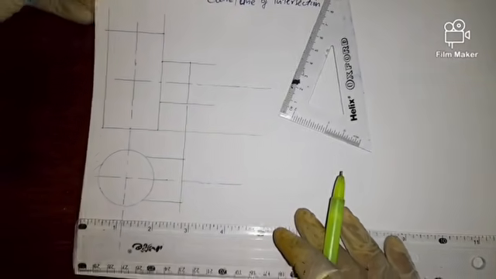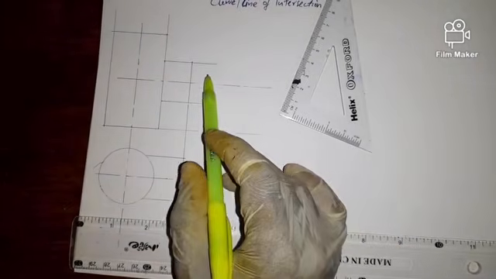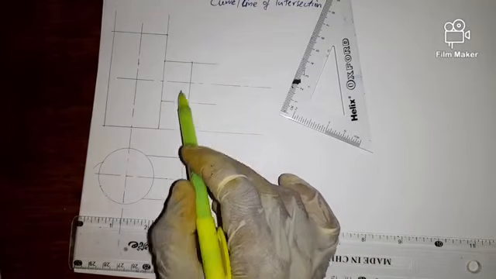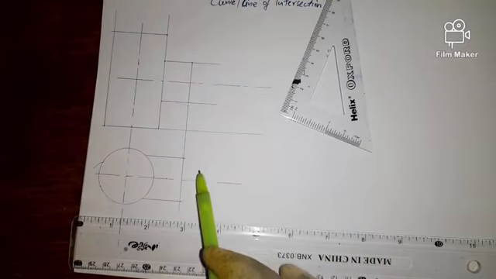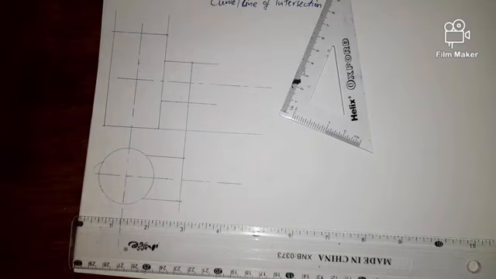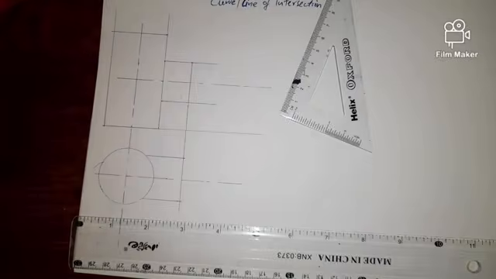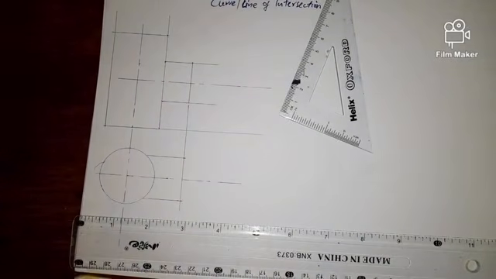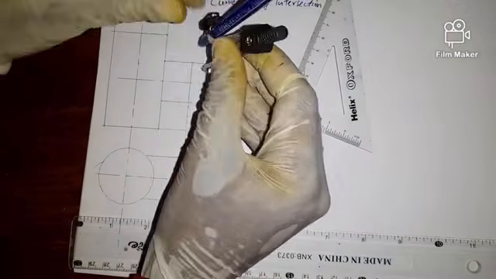Now, what we shall do next is we are going to have a circle here, and this circle shows the end elevation of this horizontal cylinder. The same replica of a circle will be drawn here, though the numbering is somehow different. Using the center lines, we can have a circle of the same radius from here.